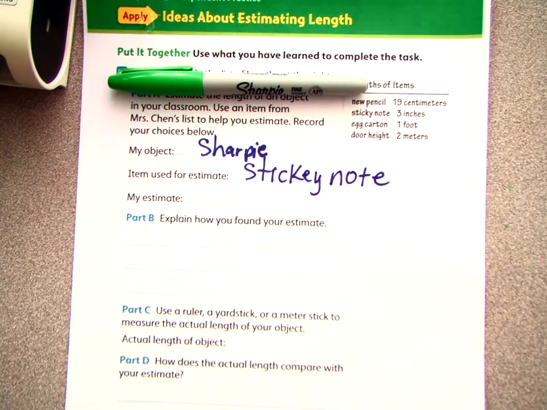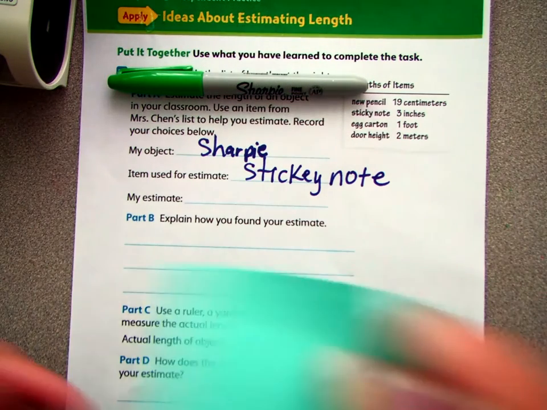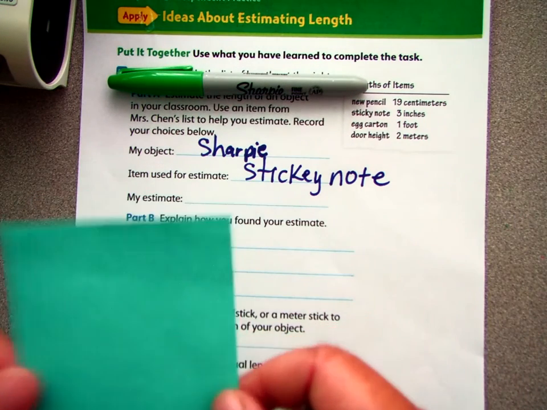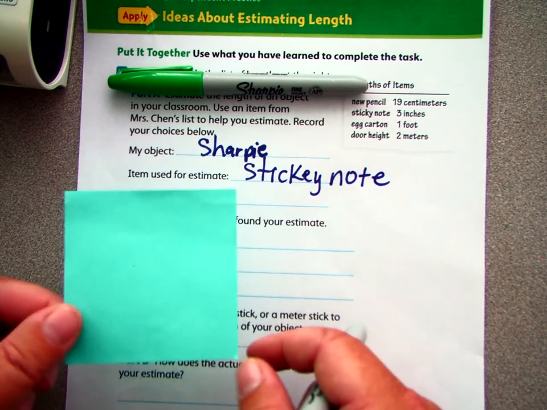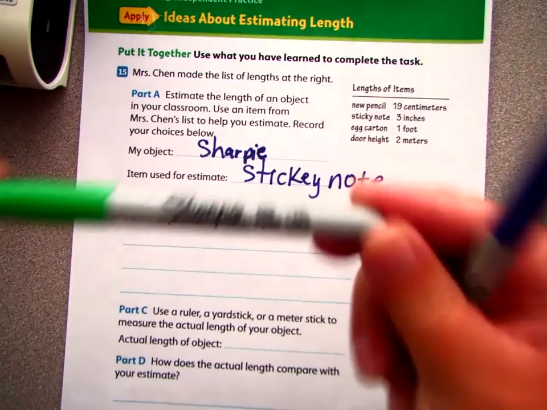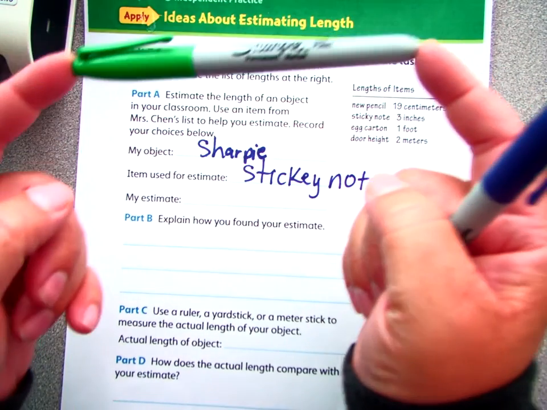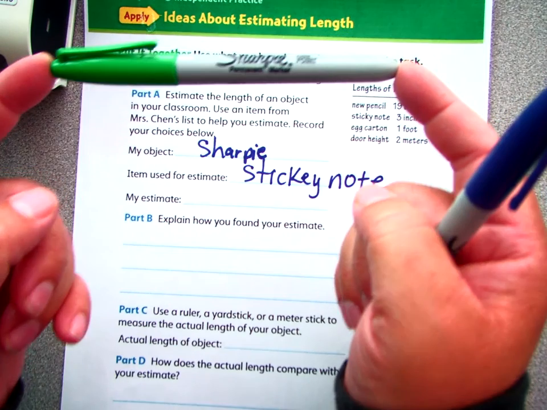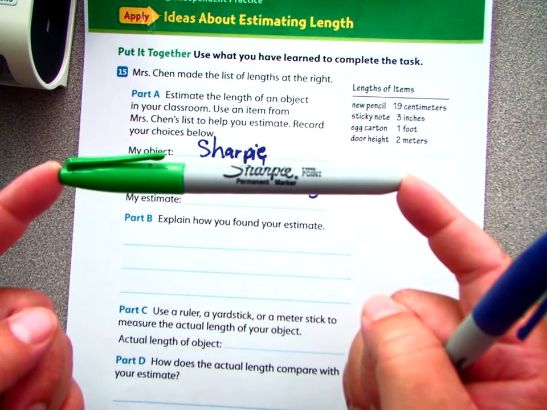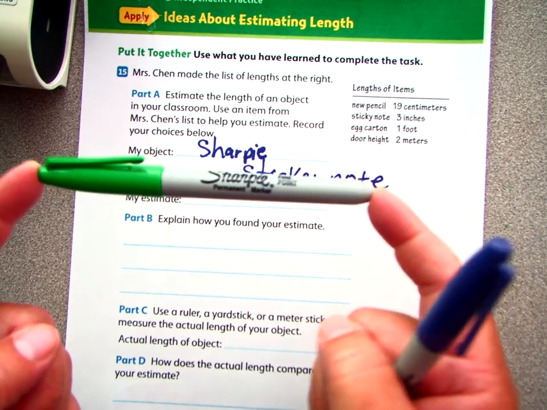Okay? So I'm looking at my Sharpie here. I'm looking at my sticky note that says it's 3 inches. Okay? So I'm going to estimate. I'm looking at my Sharpie here. Okay? And I chose a sticky note to estimate. And a sticky note is 3 inches.